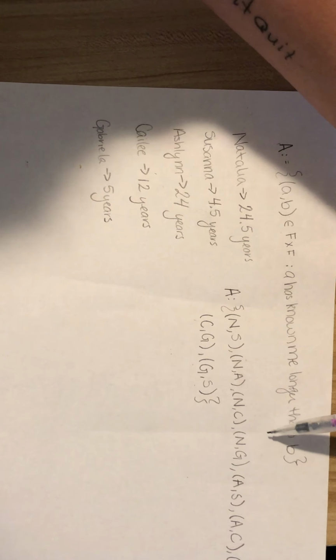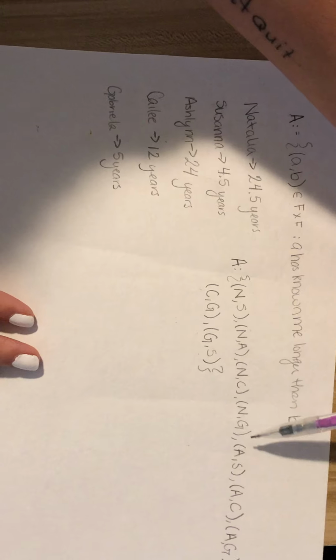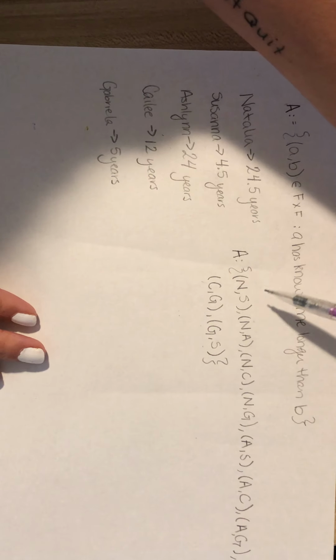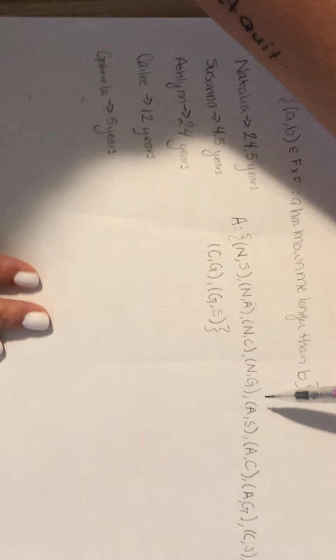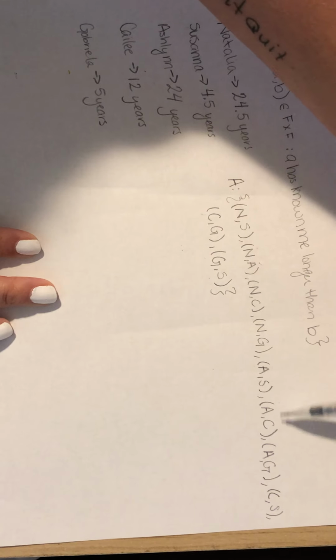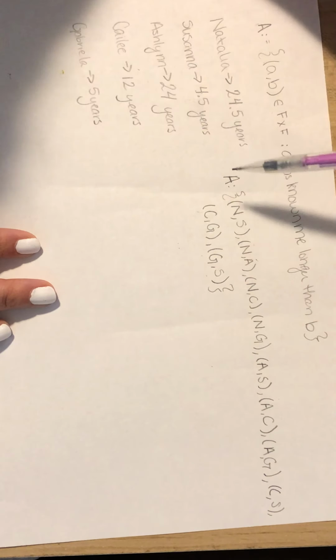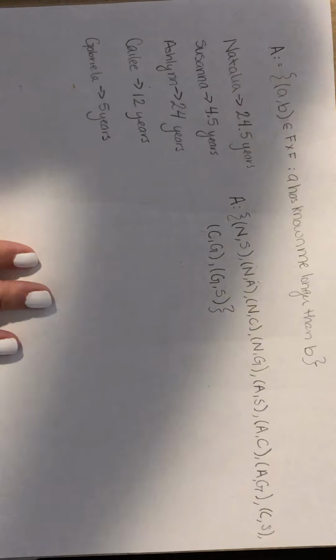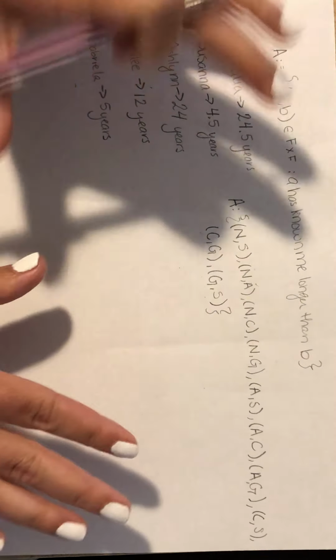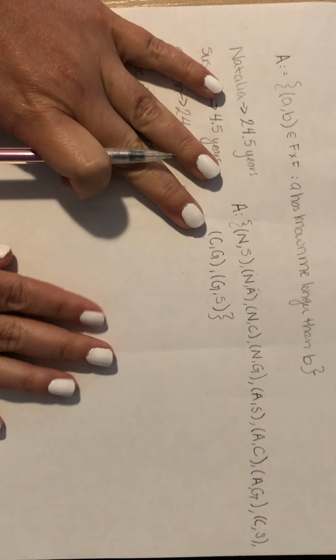Then we go on to Ashlyn, right? She's only 6 months behind Natalia, so she has known me longer than everyone. The only case where she will be a B is with Natalia. So then she's an A with S, C, and G. Then we move on to Kaylee, who's known me longer than both Susanna and Gabriela, and then Gabriela, who's known me slightly longer than Susanna. Great, so now we have our set A with these ordered pairs.